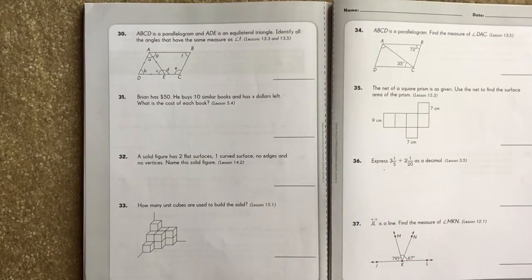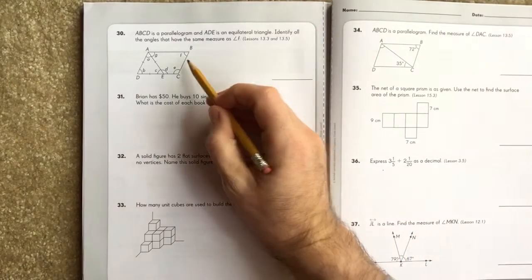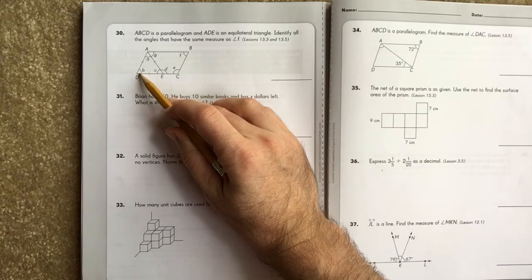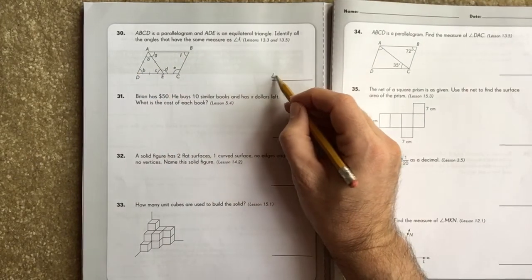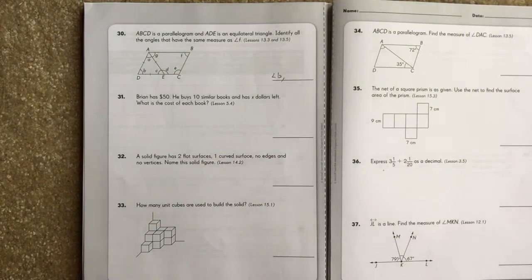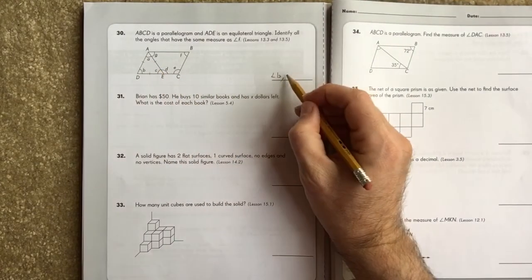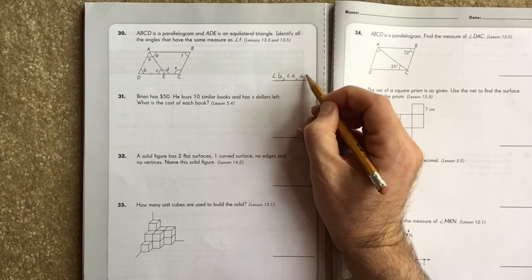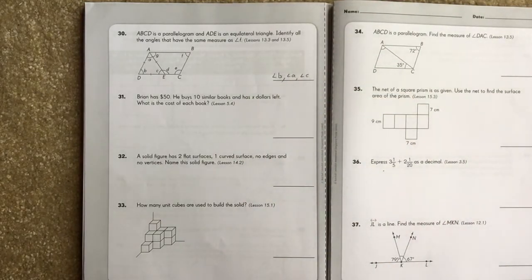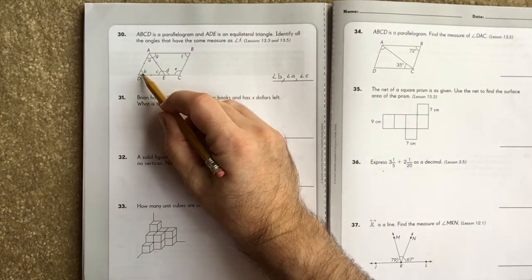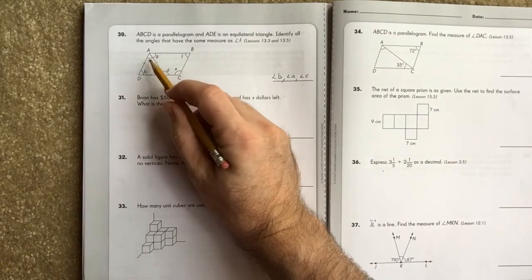Number 30 says ABCD is a parallelogram and ADE is an equilateral triangle. Identify all the angles that have the same measure as F. Well, immediately you should know that angle B has the same measure as F because it's opposite. And then you should know that angle A and C also have to have the same angle as F, because they have the same angle as B, because all of these must be 60.